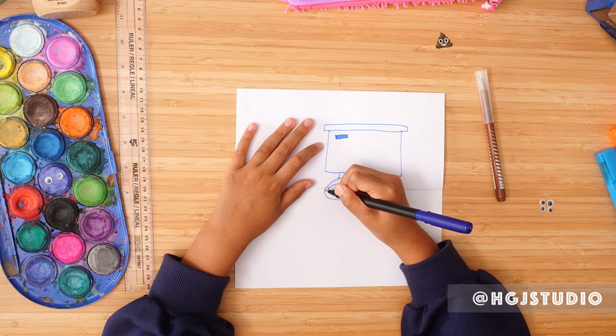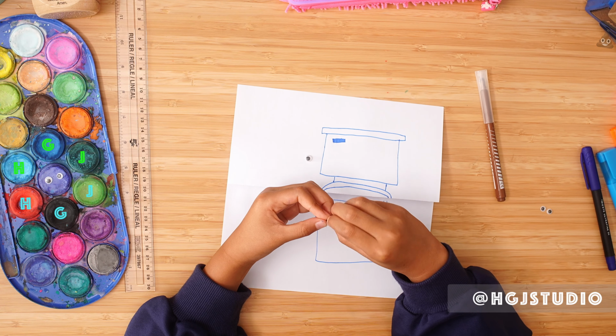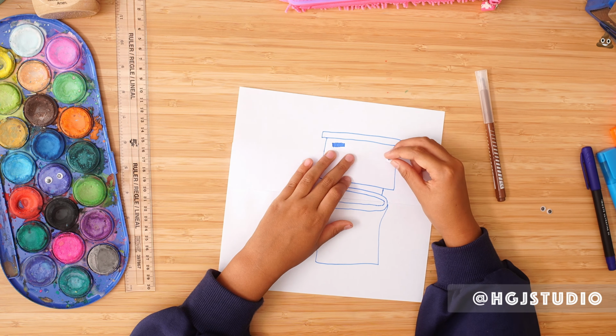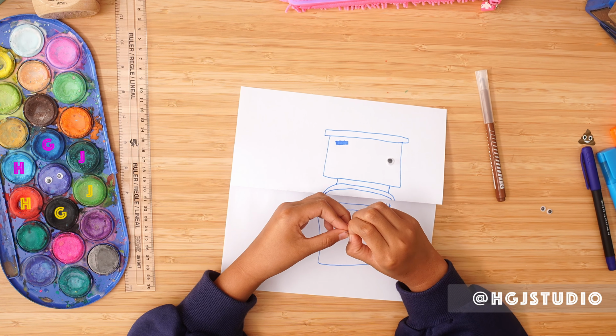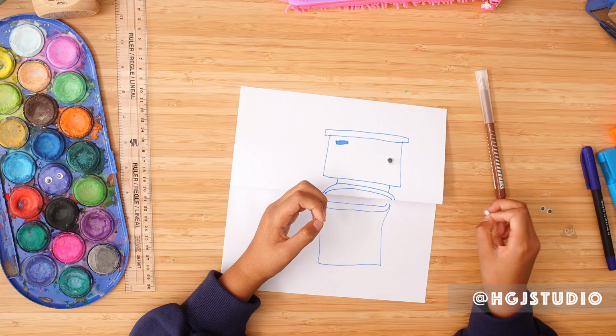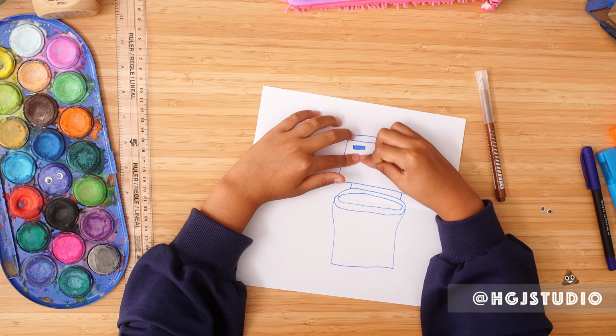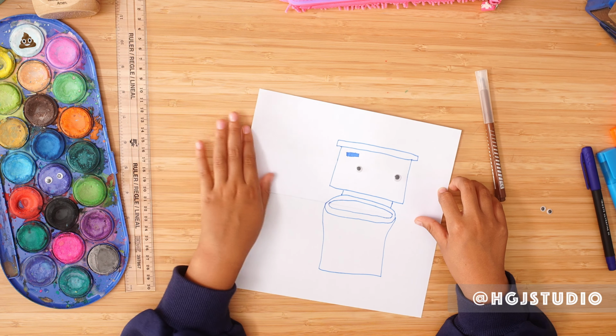Get your googly eyes, peel off the paper. You can put it here or here. And then the other one, peel off, and then on the same line, go like that. This can be one of the eyebrows if you want to.